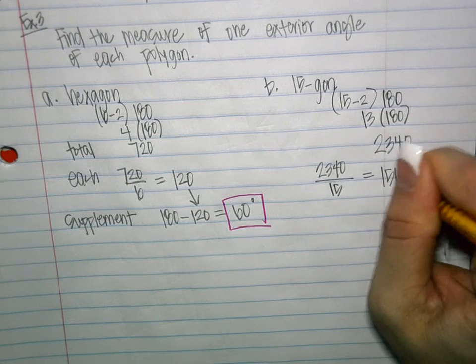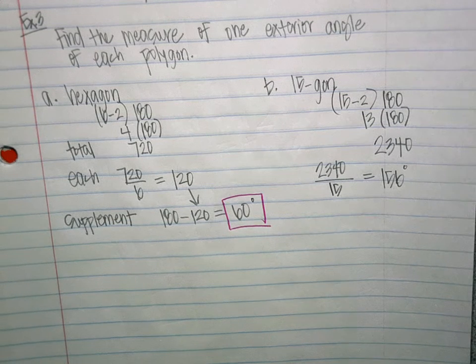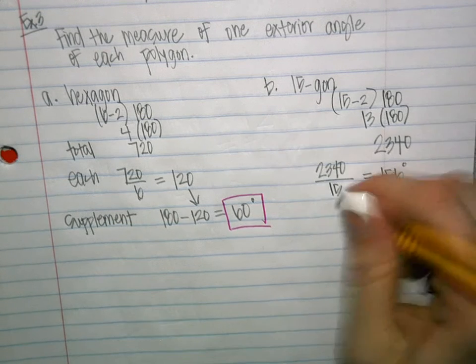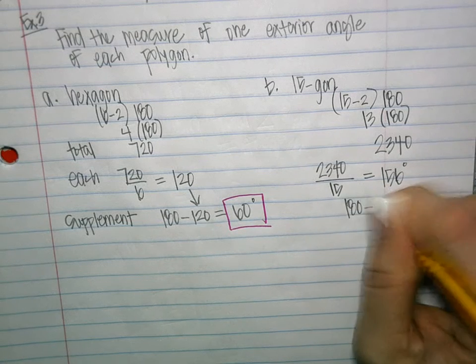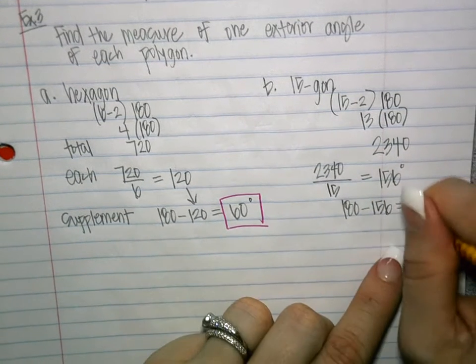Keep in mind, on your homework, all of them are going to be nice numbers. You're not going to have any fractions or decimals. Then how do you find the supplement to that? 180 minus that, and it gives you the exterior angle of 24 degrees.